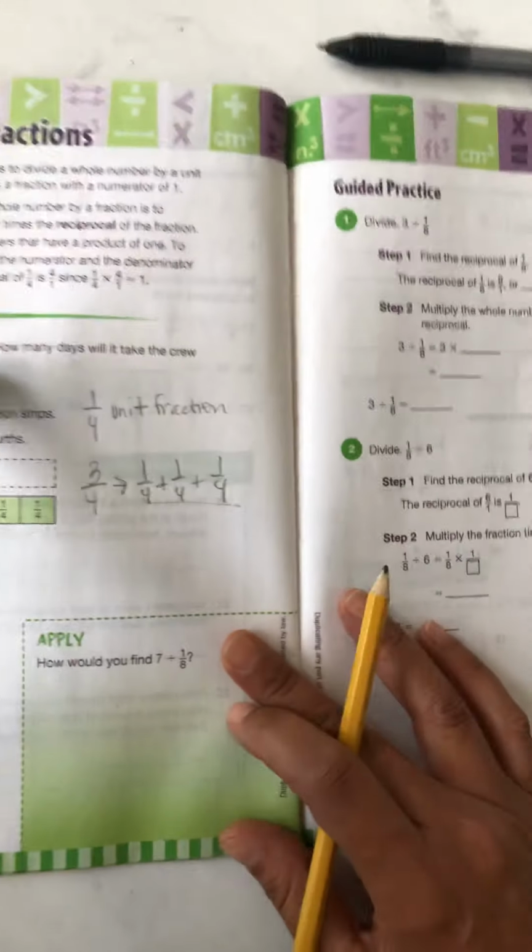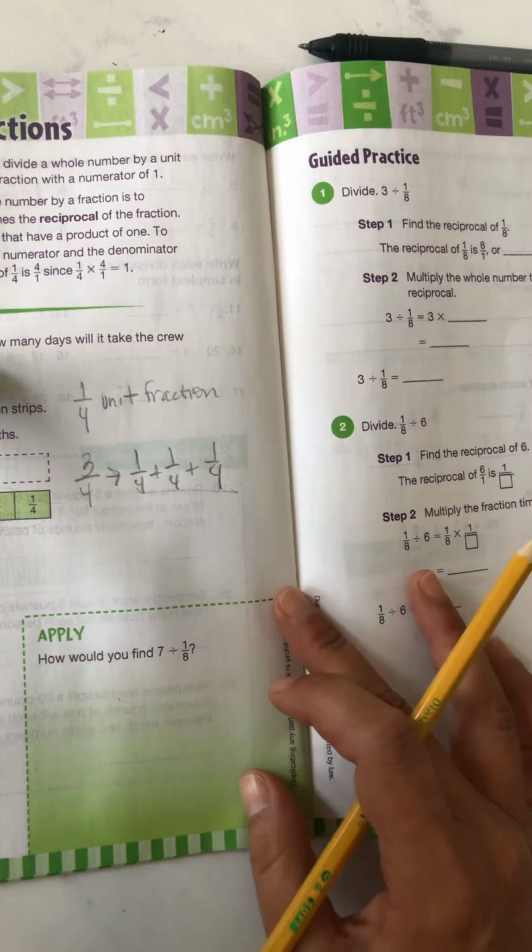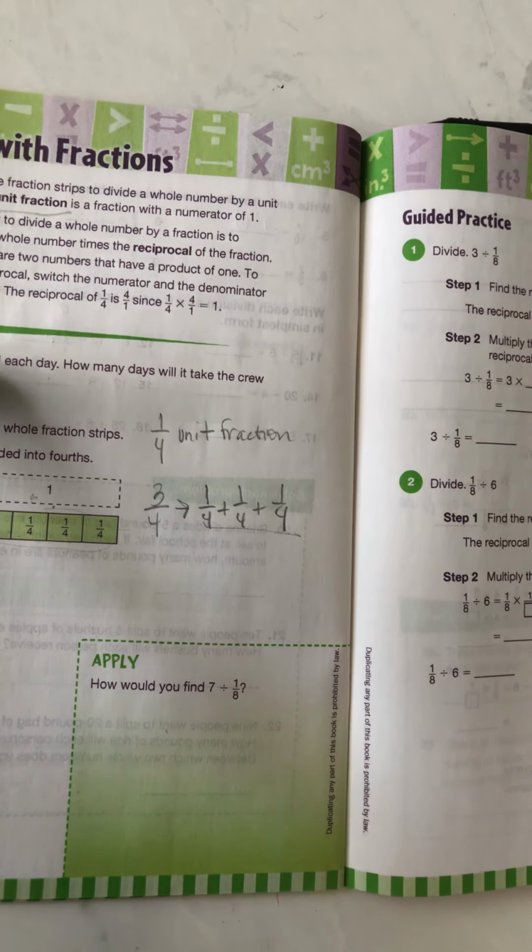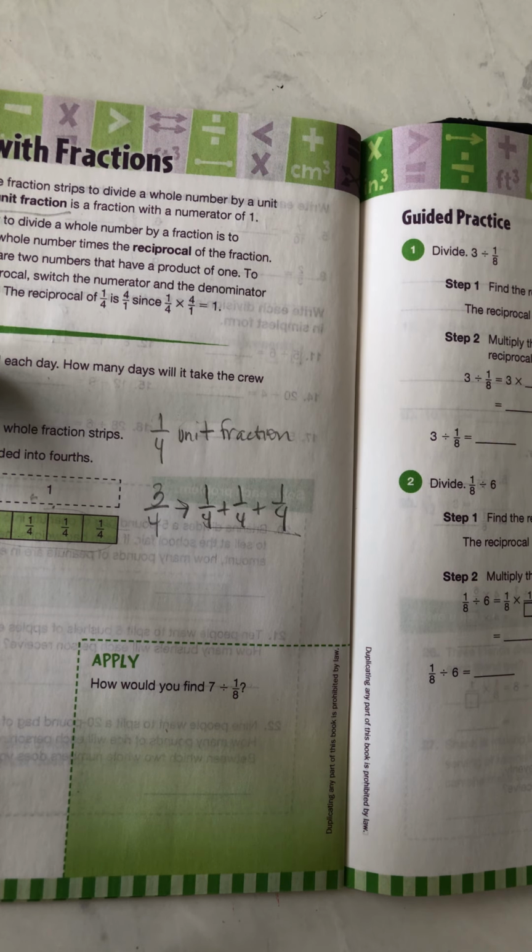So then here is this green box down here. How would you find 7 divided by 1/8? So I'm trying to find out how many 1/8 will fit into 7 wholes.